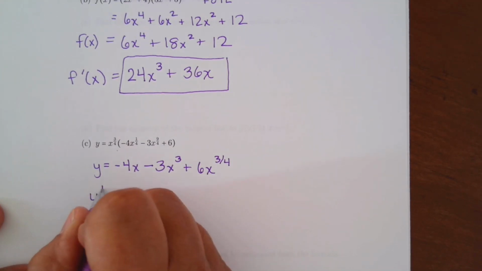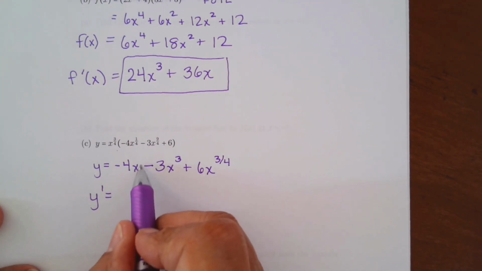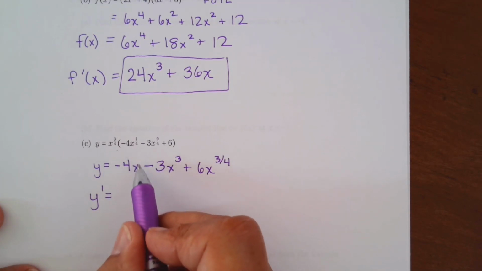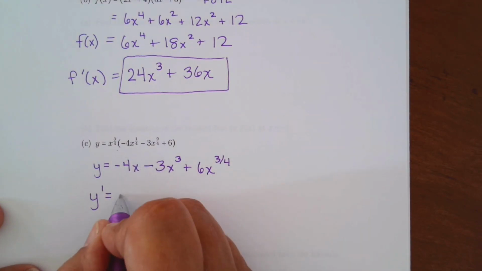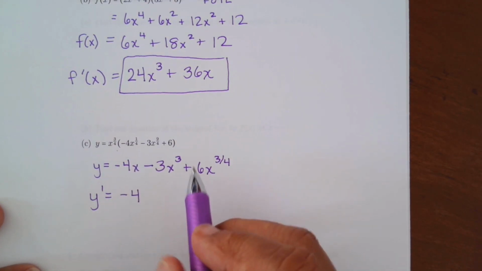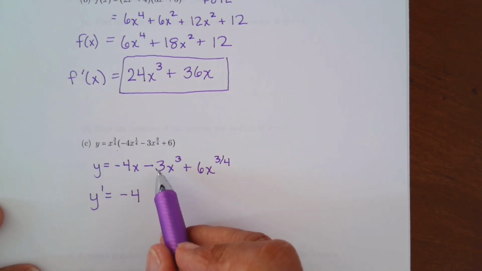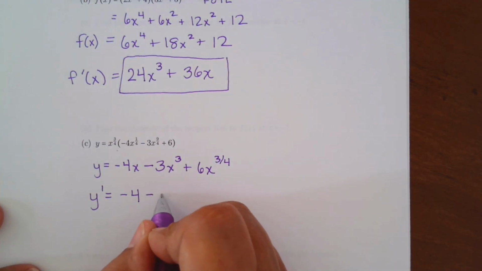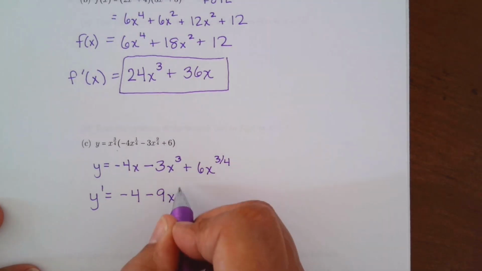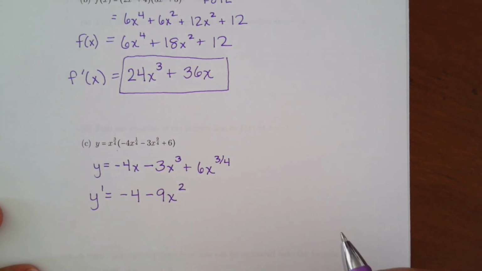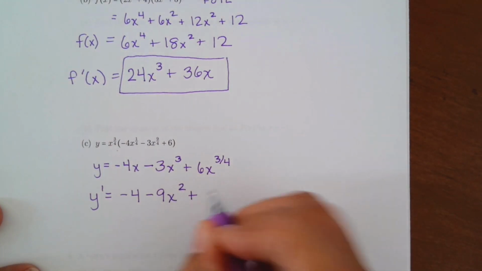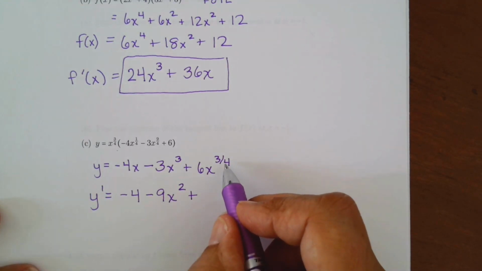So now you can take the derivative. So the derivative of a linear term is just the coefficient, so that's negative 4. Now here, be careful, you got negative 3 times 3, that's negative 9x. Subtract 1 from 3, you get 2. And then lastly, you're going to do 6 times 3/4.